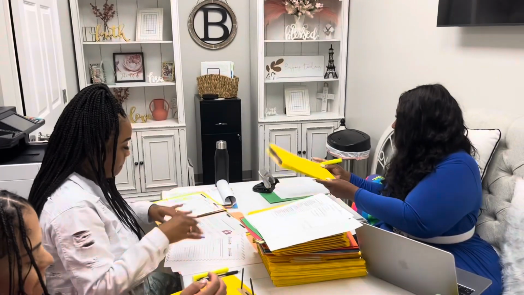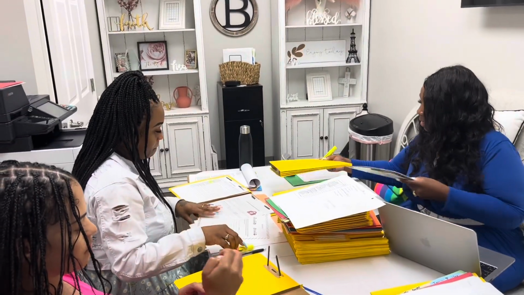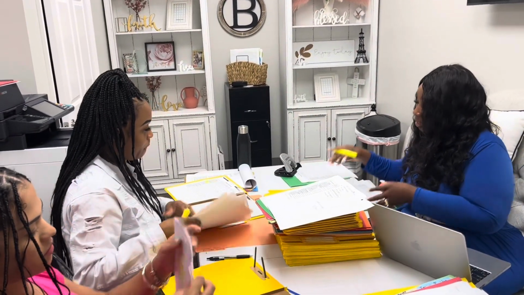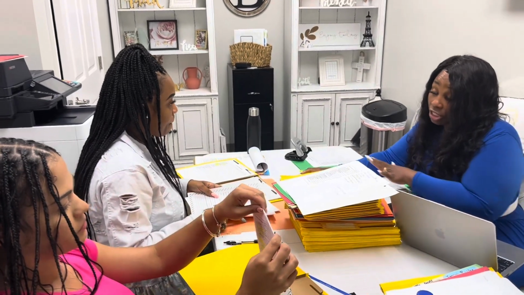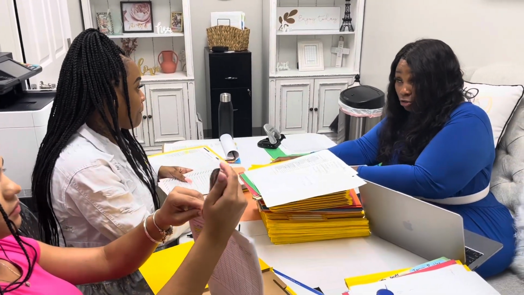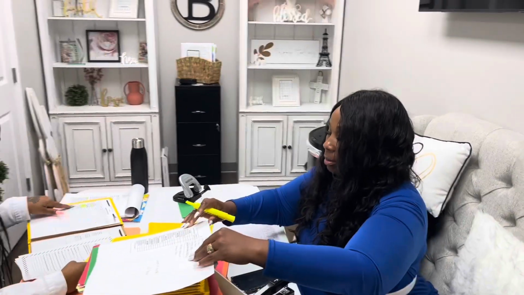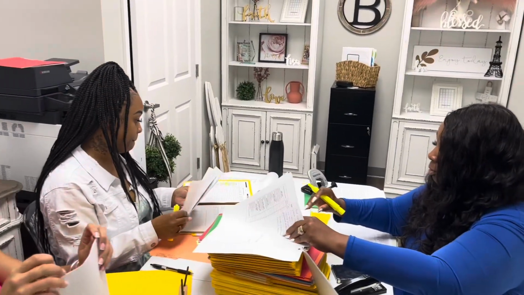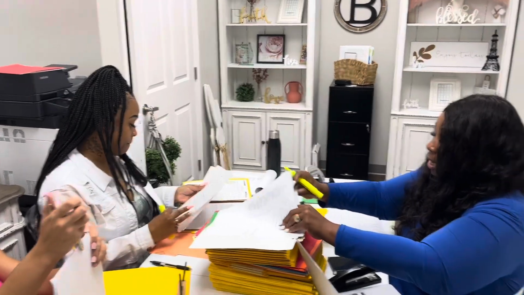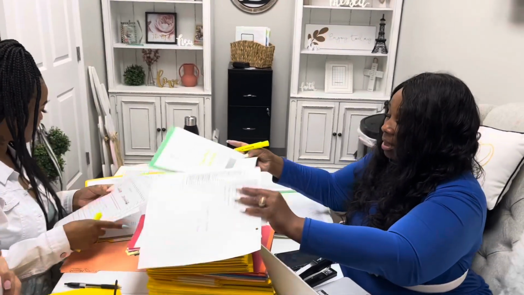And then this one will go into my stack. It should not be placed in your completed children files because it's not completed, okay? So then I'm gonna go on to my next folder. And I'm gonna get ready to do the same thing.